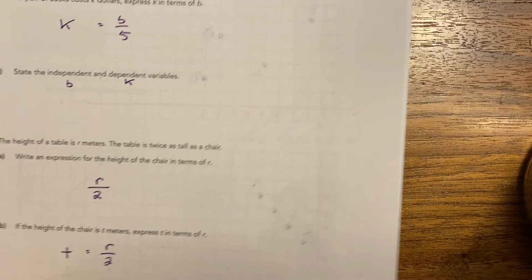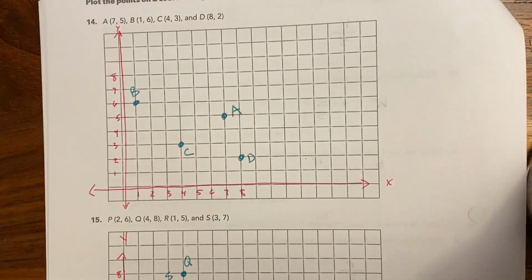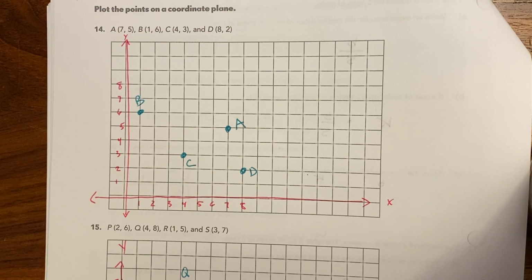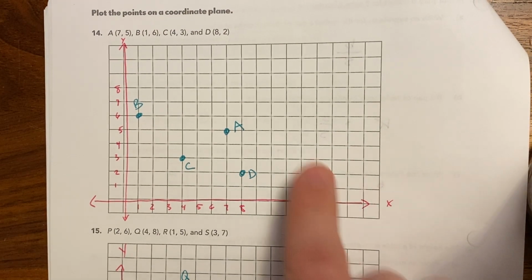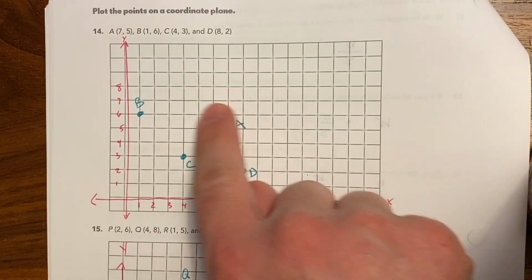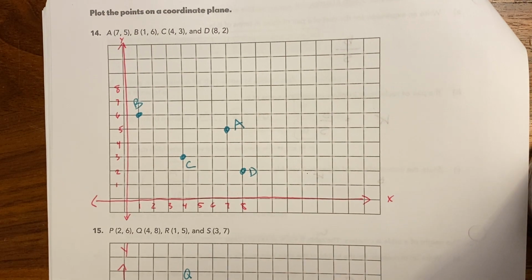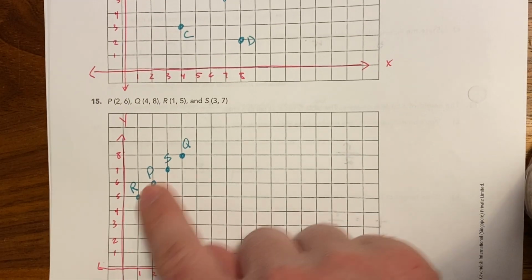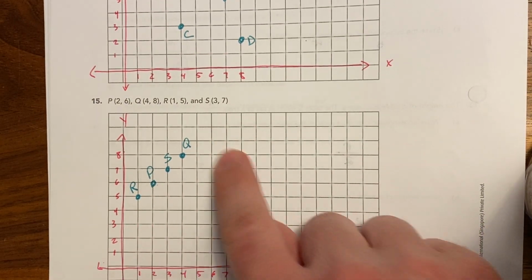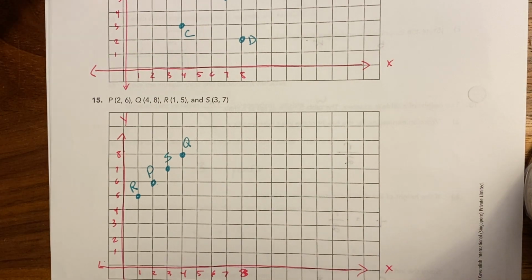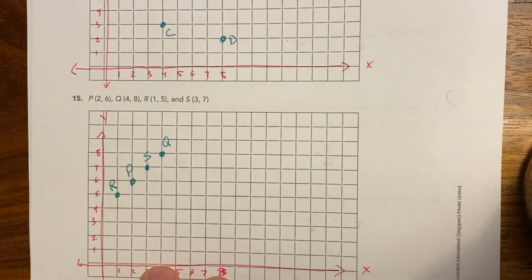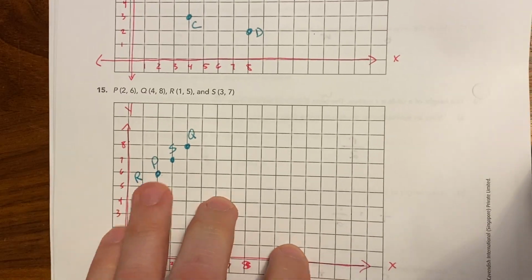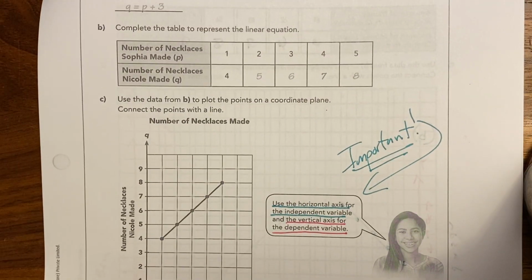Okay, next page. Now you're graphing points on a coordinate plane. This is the 5th grade way. There's no linear expression here, but on problem 15, you start seeing that you could connect the dots and make a line. That would be a linear equation. Very sort of a simple expression.